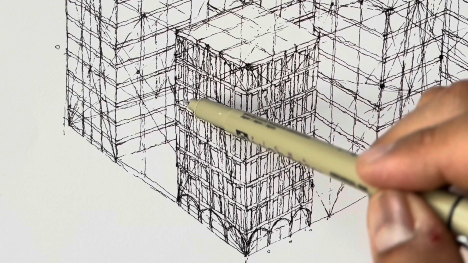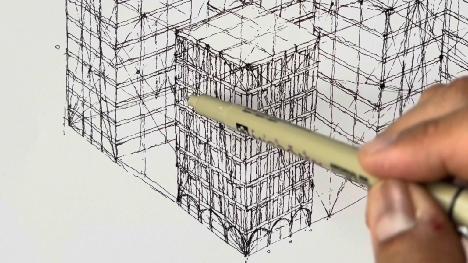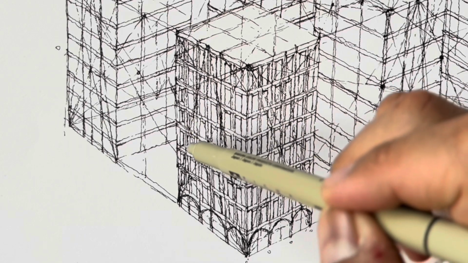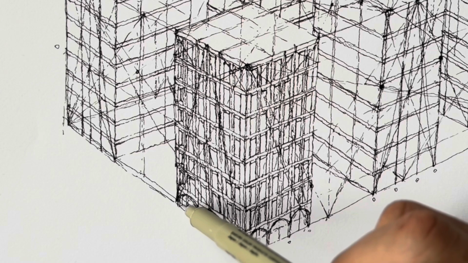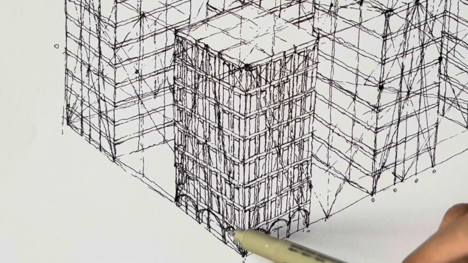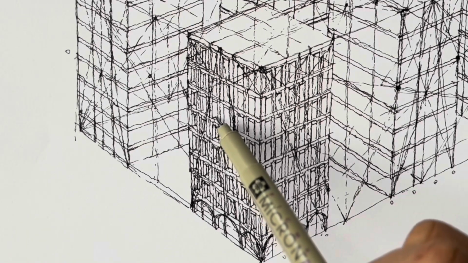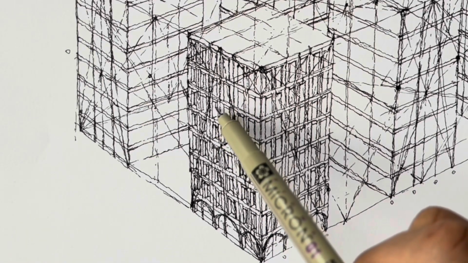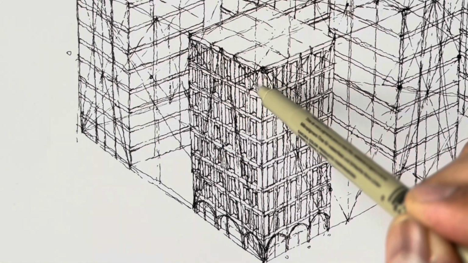As you can see, I've done the outline of the opening already, and now I'm showing the line indication of the depth of each of these building walls through the window. And I do both sides, left and right.